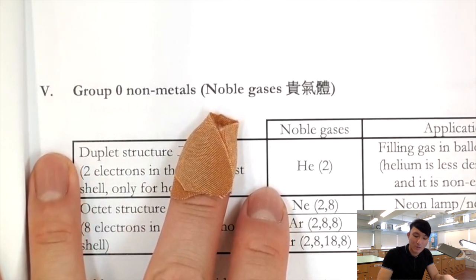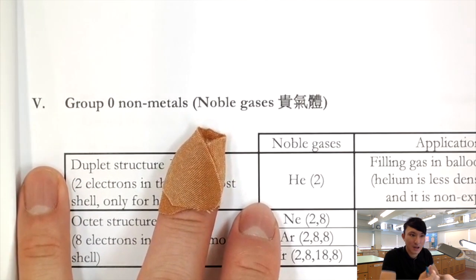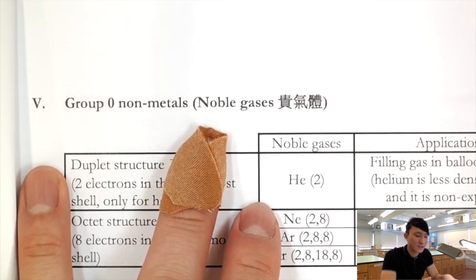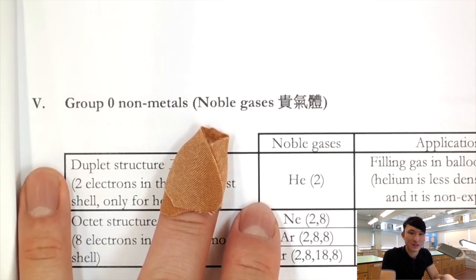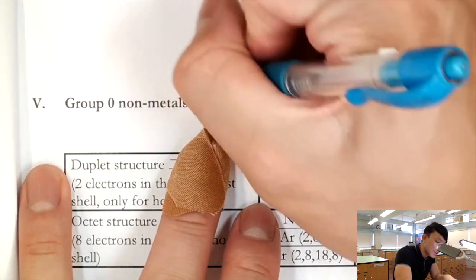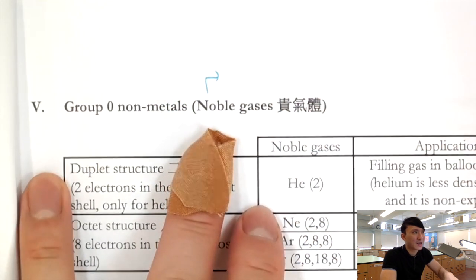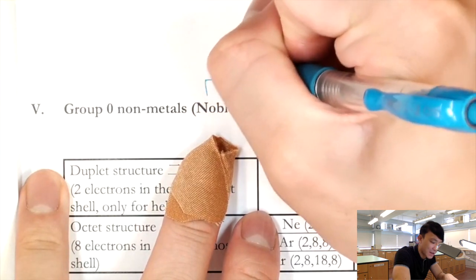Now, it is called noble gases because, you know, nobles in the past, they are the higher class, the upper class, they don't have to work and they can enjoy their life. So nobles, you can think about it as the people who don't have to work and they are kind of lazy. So noble is actually referring to the fact that they are very unreactive.